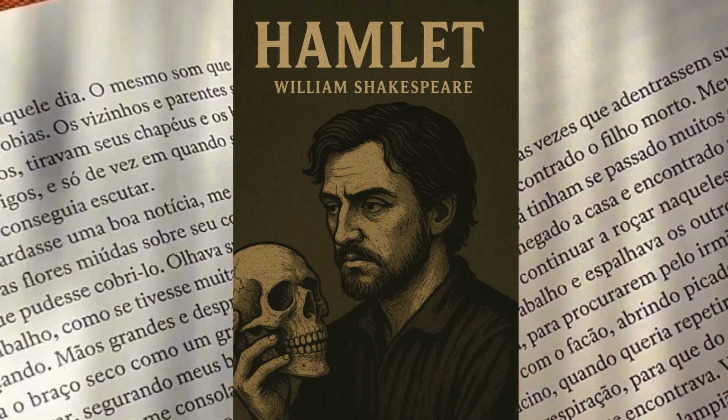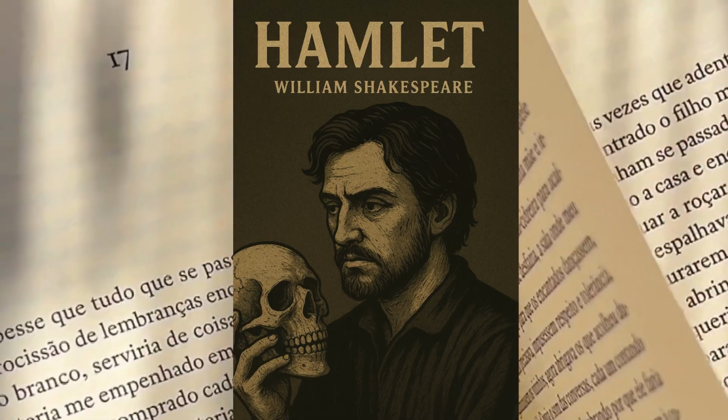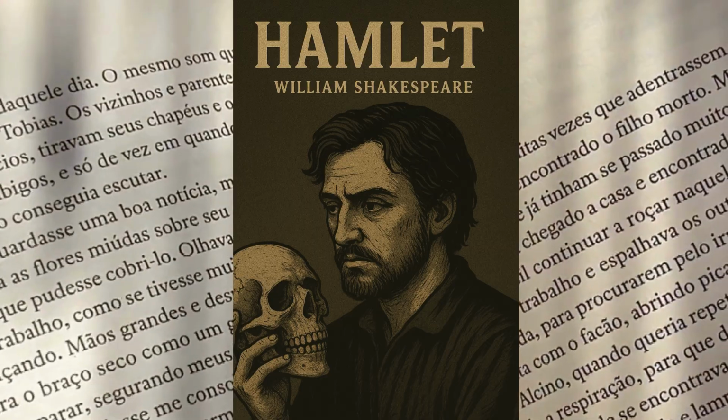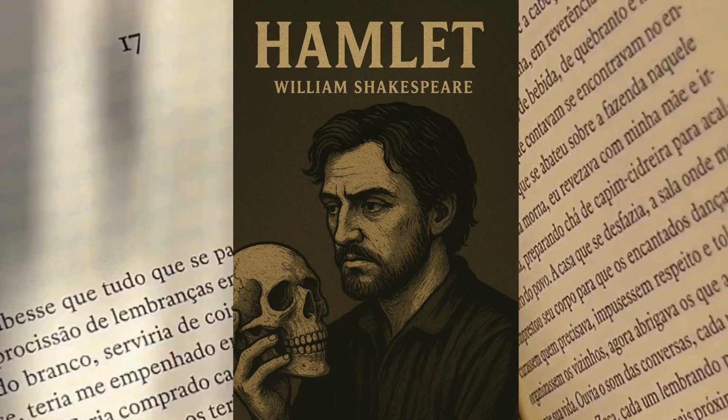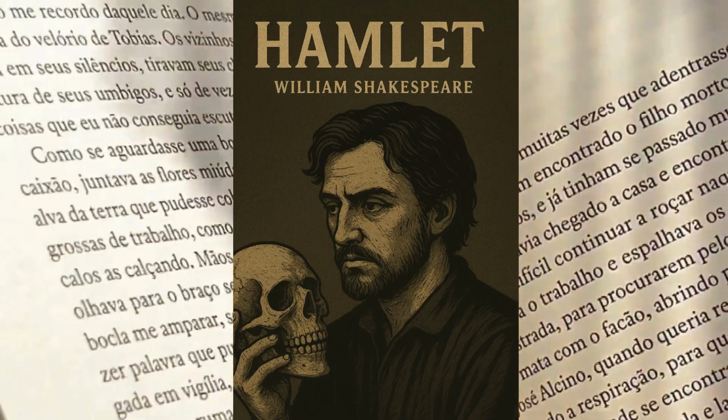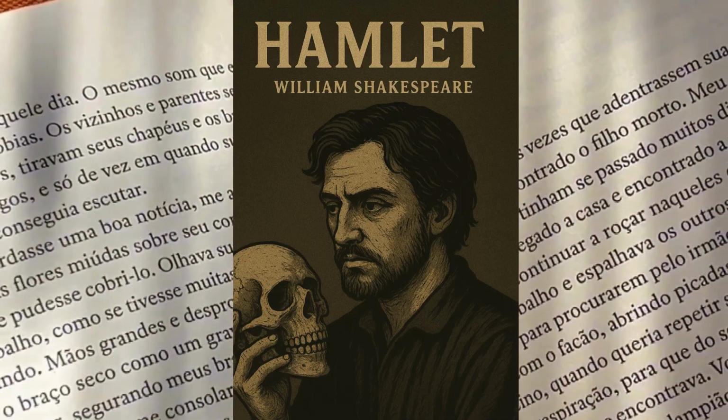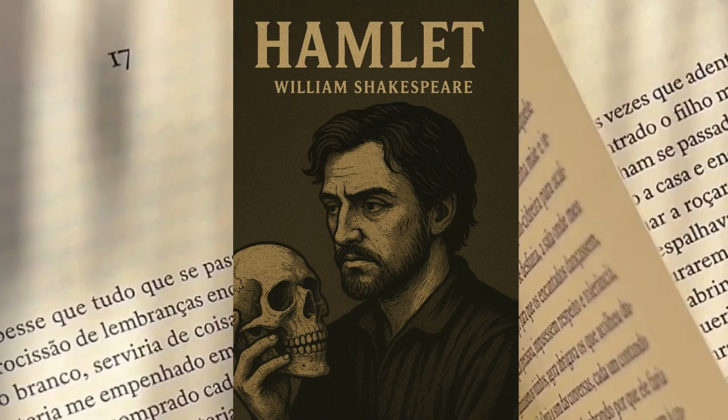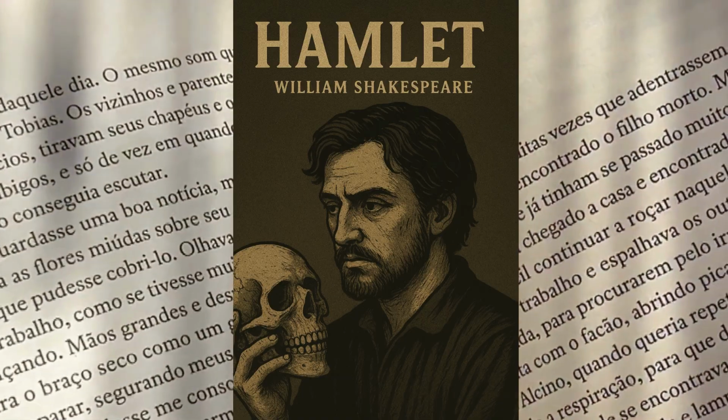It leads to that famous bitter line, frailty, thy name is woman. Which is pretty harsh, generalizing like that. It is. It's not just about his mother at that point. It's this wave of misogynistic despair that washes over him, tainting his view of all women.